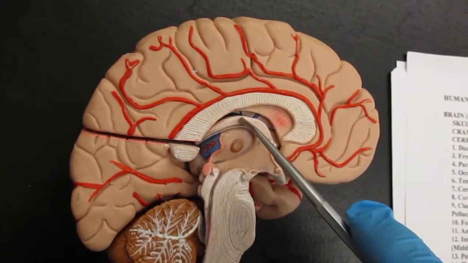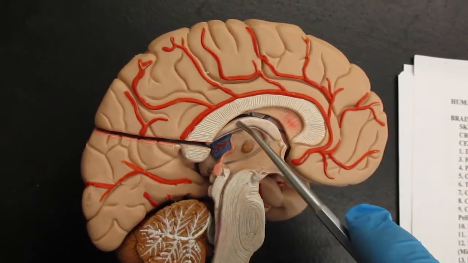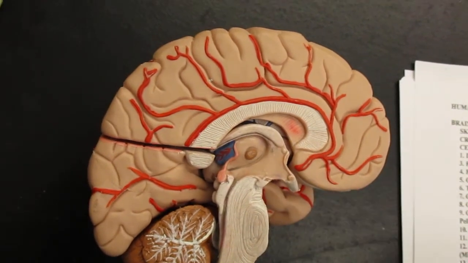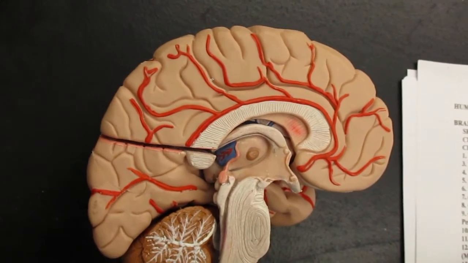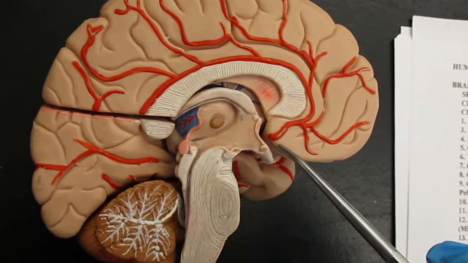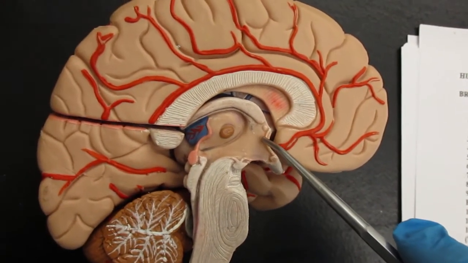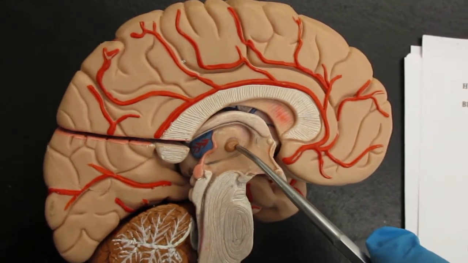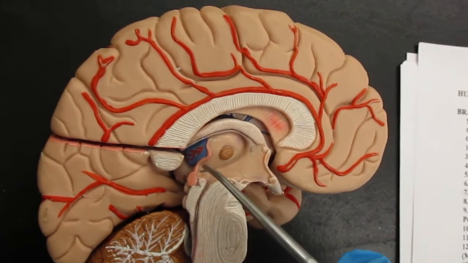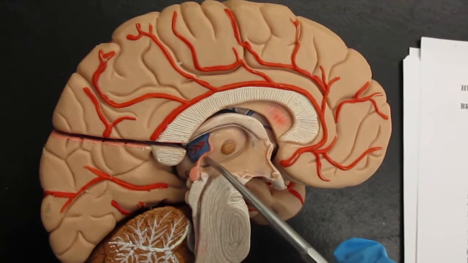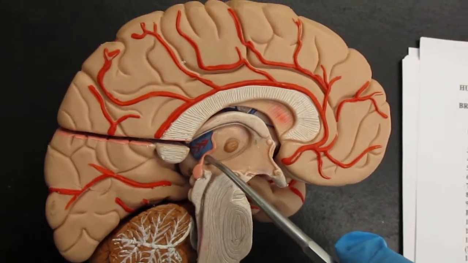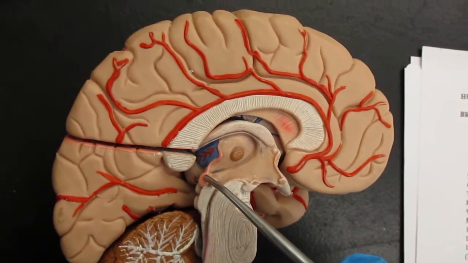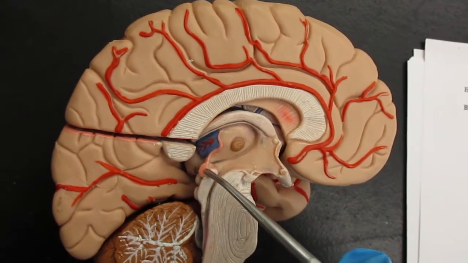This structure right here is the fornix or the forniculum. And then we have the anterior commissure right here. Posterior commissure is right here, very close to the pineal body or pineal gland.